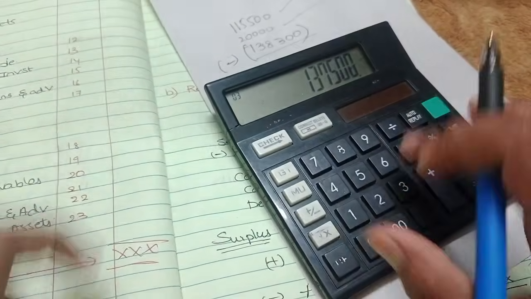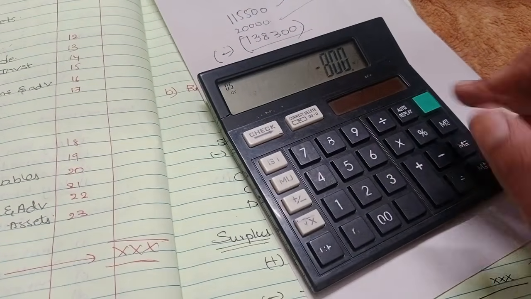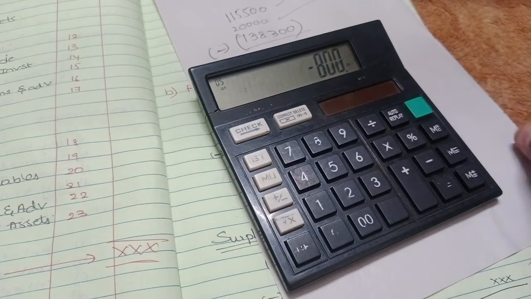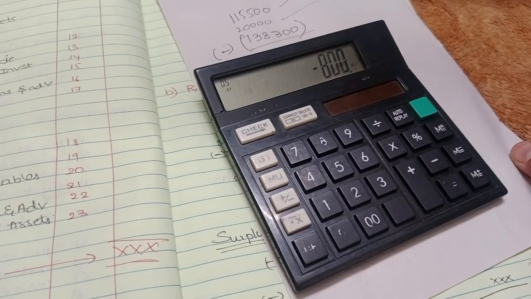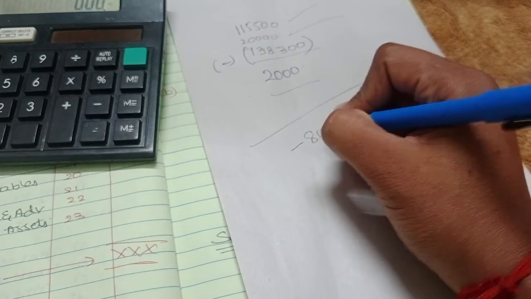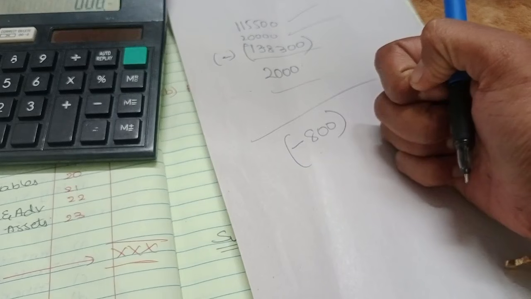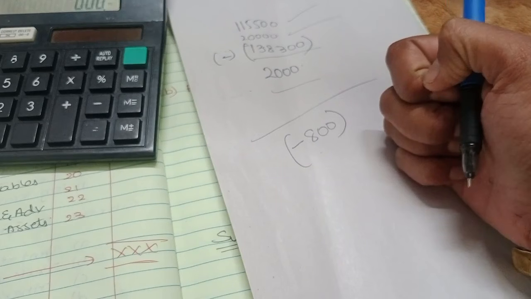The loss is 1,38,300. How much are we getting? Minus 800. Here I am writing minus 800.